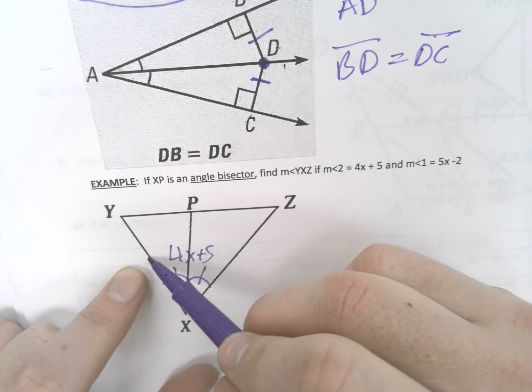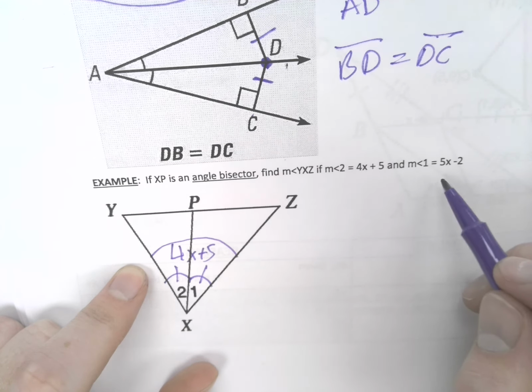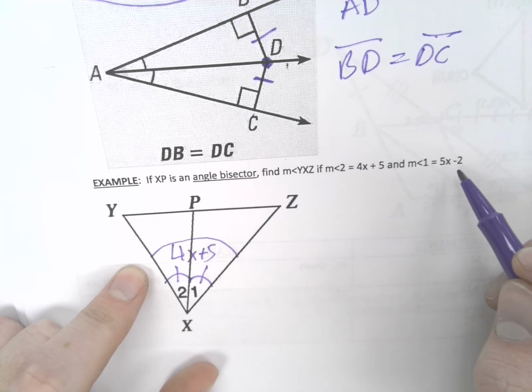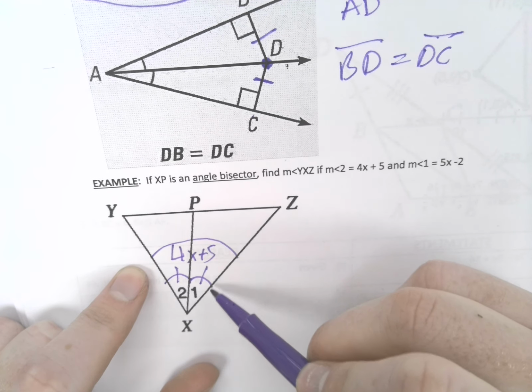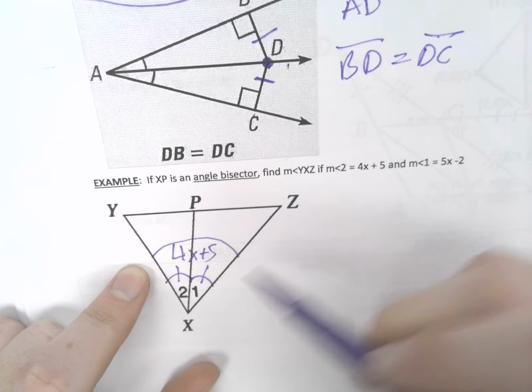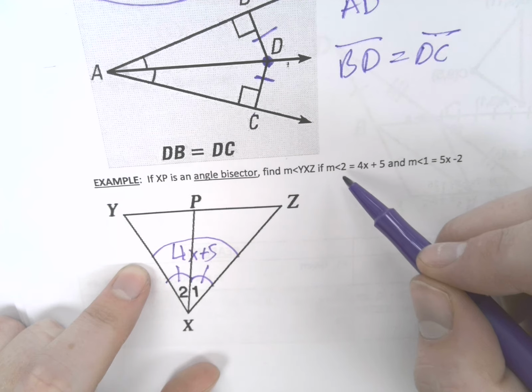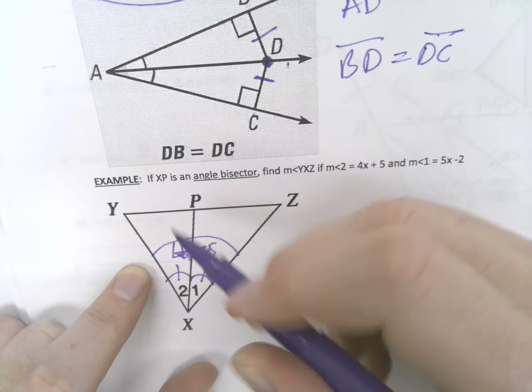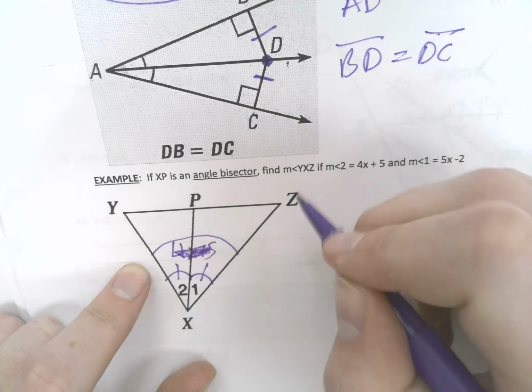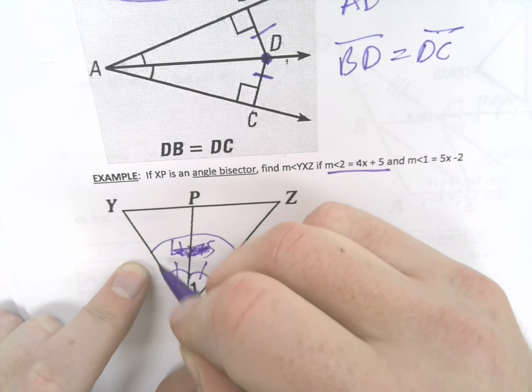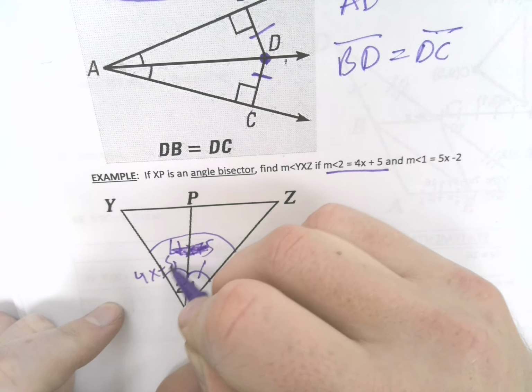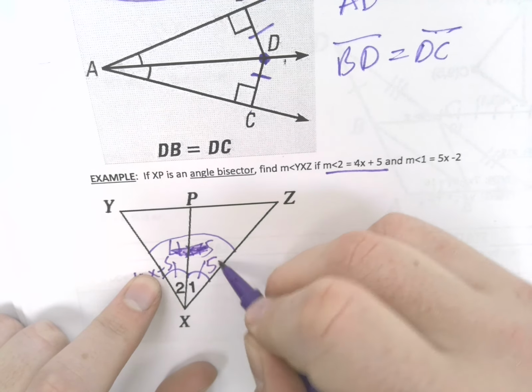My bad, sorry, angle 2 is 4x plus 5, and angle 1 is 5x minus 2.